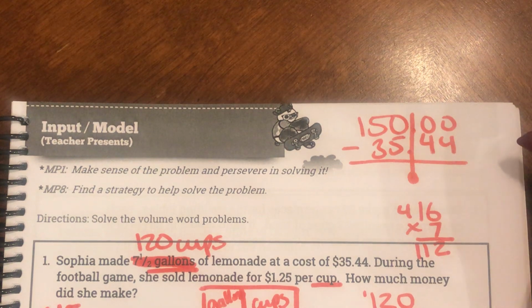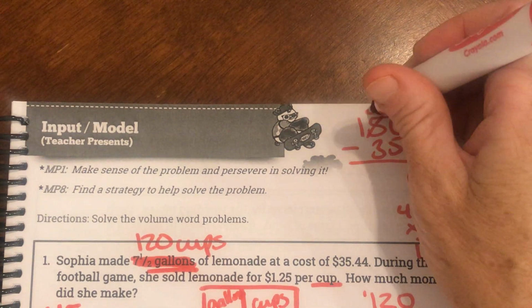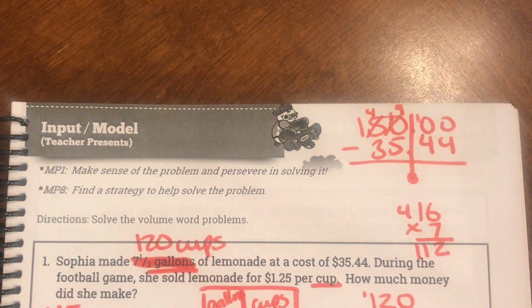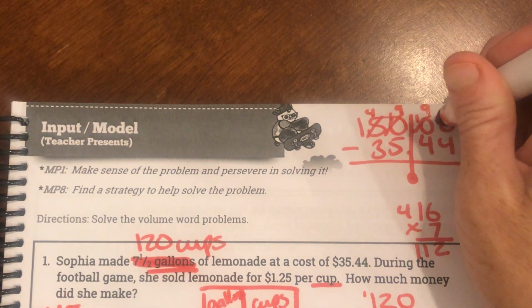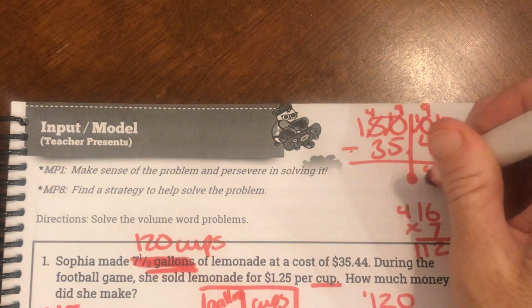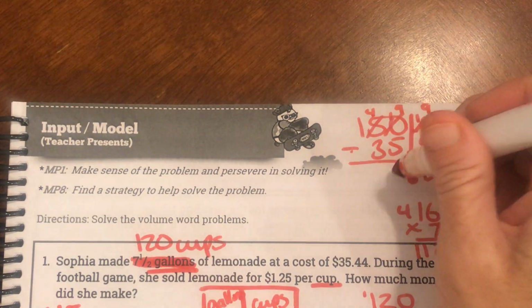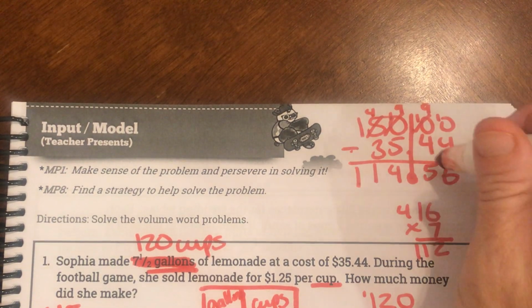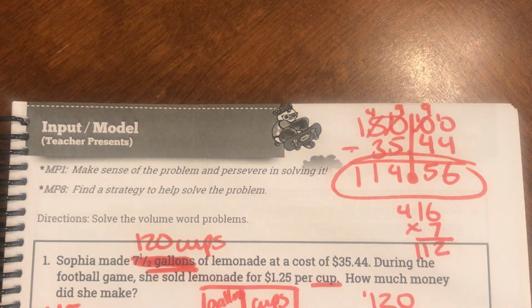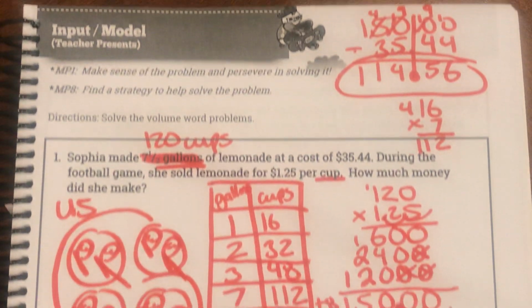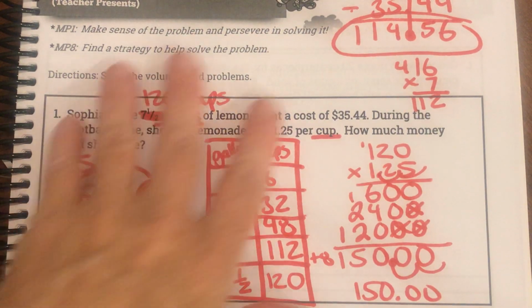So 0 take away 4 is not possible. So I have to come all the way over here and borrow. That becomes a 10, but then when I borrow it becomes a 9. That becomes a 10, but when I borrow it becomes a 9. So I have 10 take away 4 is 6. 9 take away 4 is 5. 9 take away 5 is 4. 4 take away 3 is 1, and 1 take away nothing is 1. So her actual profit is $114.56. Okay, notice again, we talked a lot about how much work these problems entail.